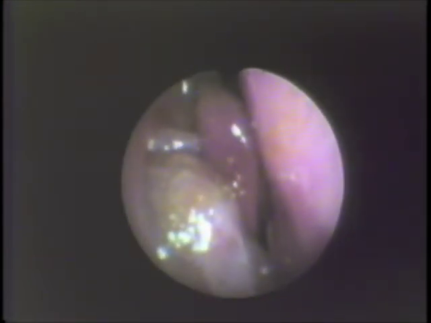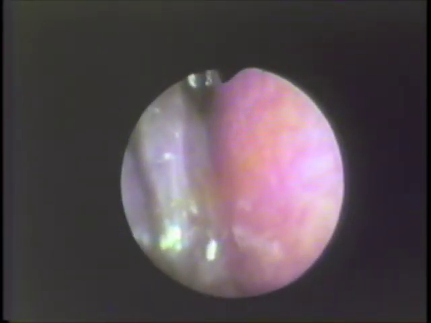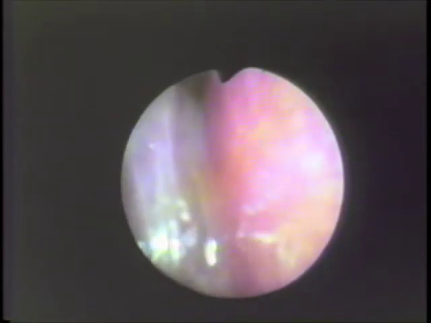Now, in this particular instance, we're looking at a middle turbinate and a large structure which comes down and seems to coalesce with the mucosa of the septum, and this could be a syncytia, but it is not. It turns out to be a fairly easily demonstrated polyp. You can see how you can insinuate the polyp away from the septum.